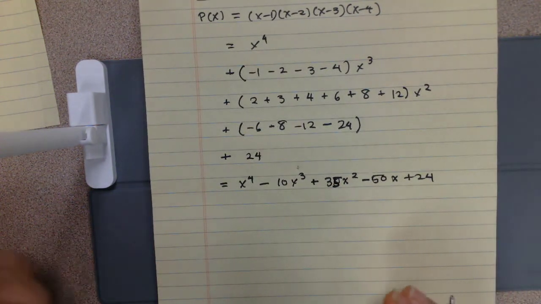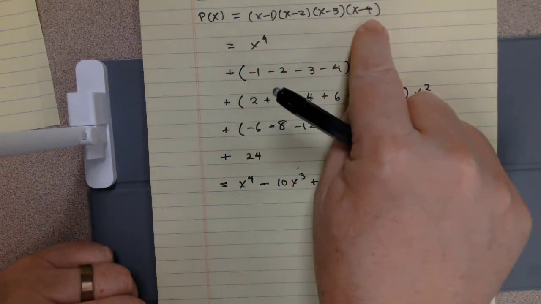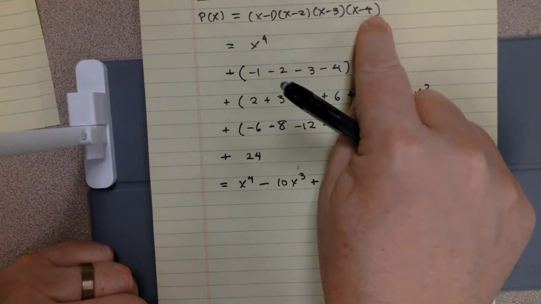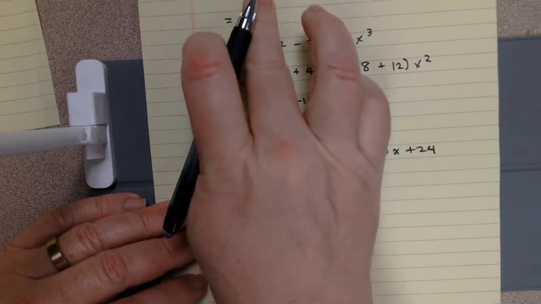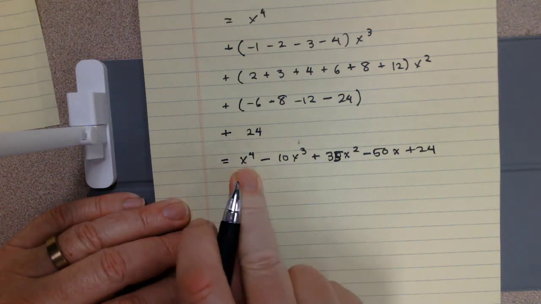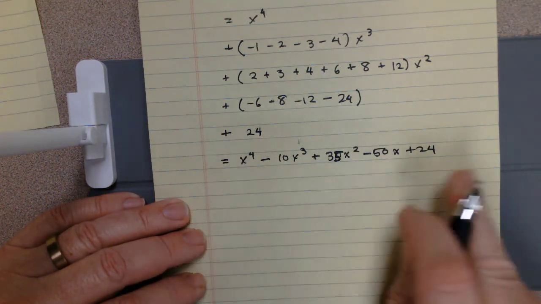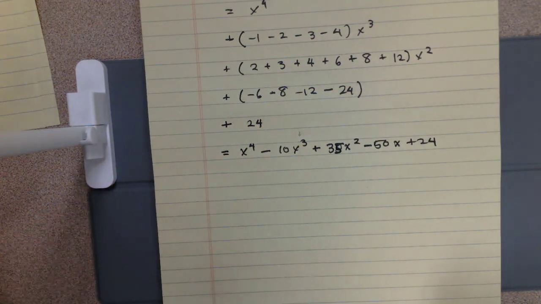Maybe it's wrong. Well, what I know by looking at this is that I can evaluate this at -1, at -2, at -3, and at -4 in order to check and see if I do indeed get 0 at each of those.